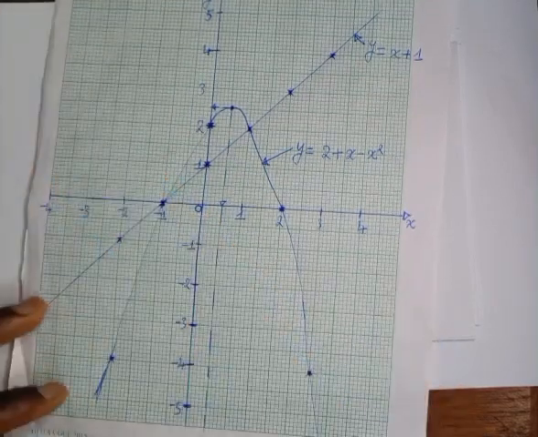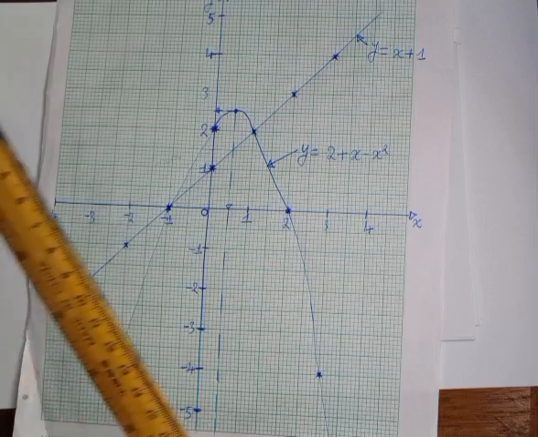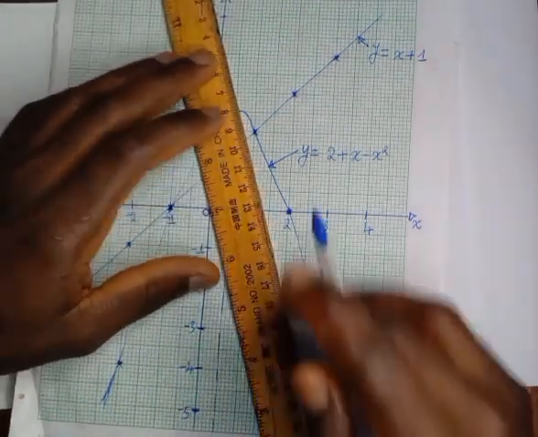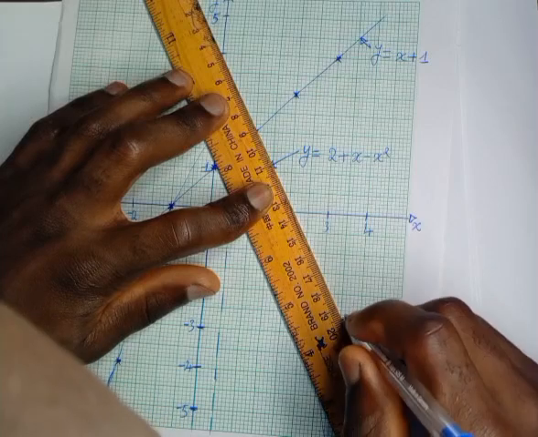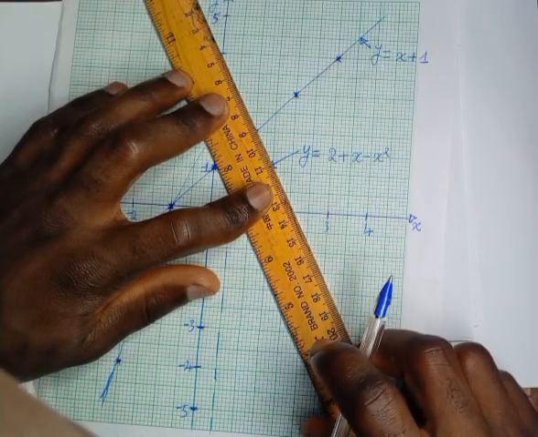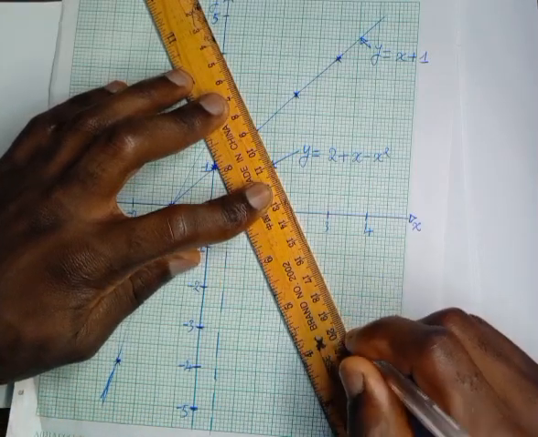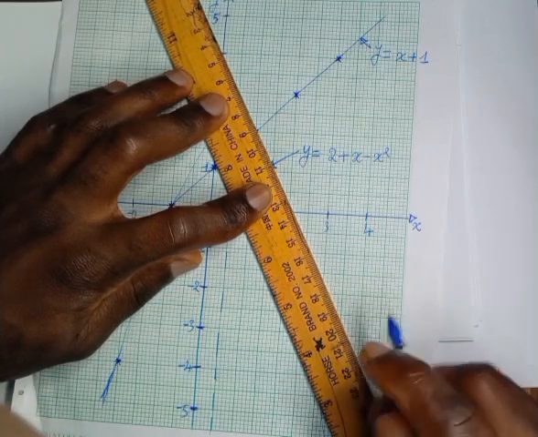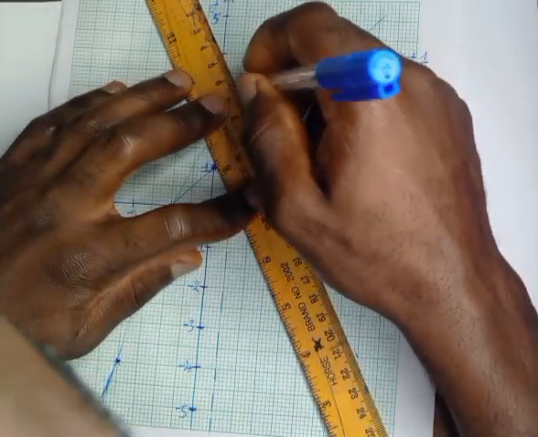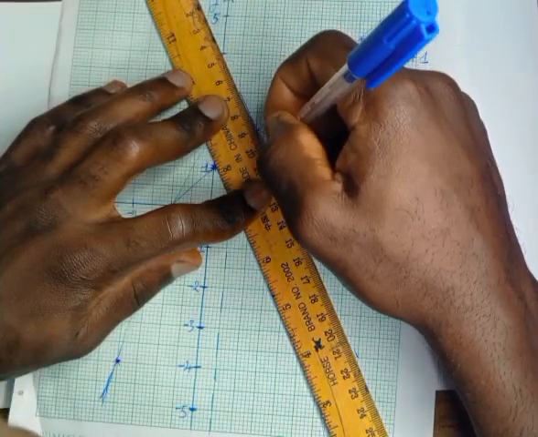We know a tangent is a line that touches a curve at exactly 1 point. Let's draw a tangent to our curve at this point. When drawing a tangent, you draw it in such a way you can easily read out the x and y coordinates. Take this and this, draw.